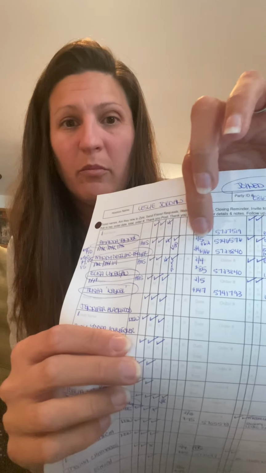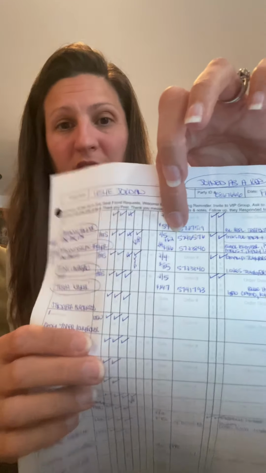Let me see. Did I friend request them? Have I welcomed them? Then done that welcome message, done a closing message. So the last day of the party, I'm also going to send them a message. Have I invited them to my VIP group? Have I asked them to host? And have I asked them to be a rep? So that's what the check marks are. So I can check mark what I've done, and then I write little notes if I've asked them. If they're hosting, I can put a little note. And then these are the order details. I know it's all backwards, but you get the idea.